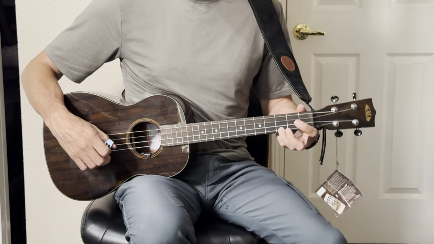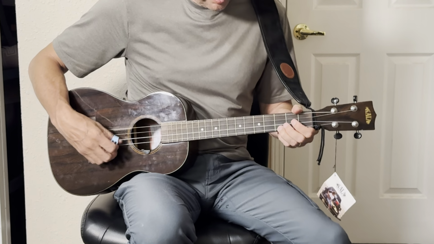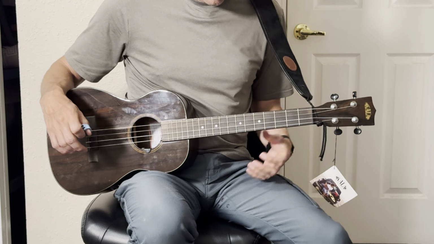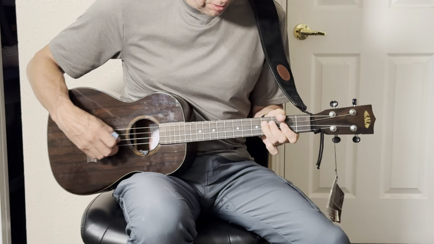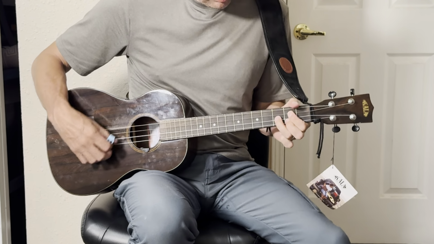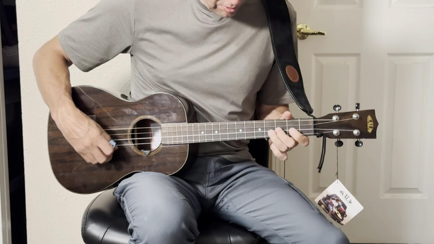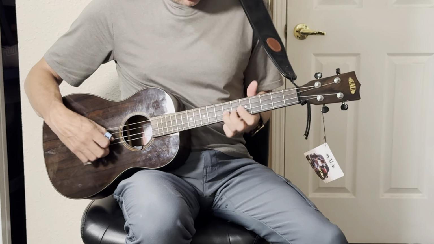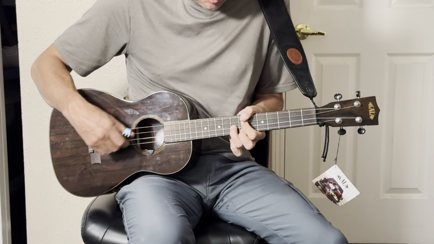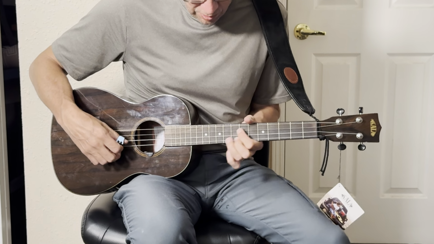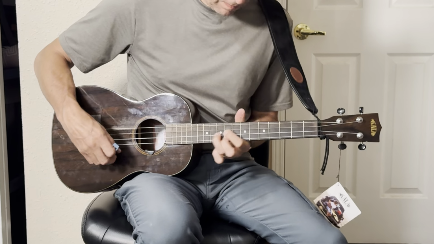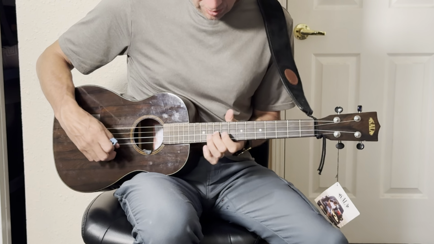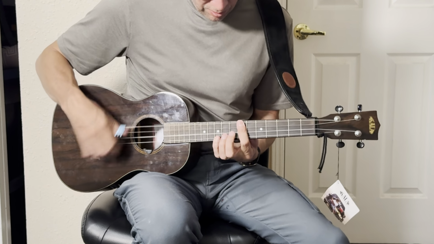Gonna play pattern G up here. A. D, now. F sharp minor, now. Play this D, G. Now. A, now. D, now.